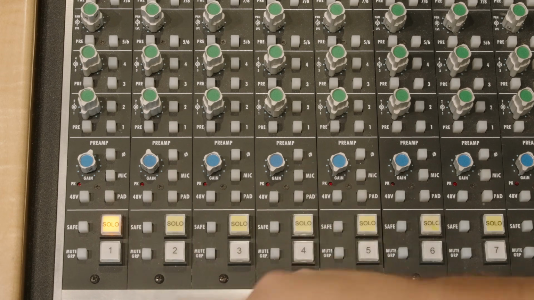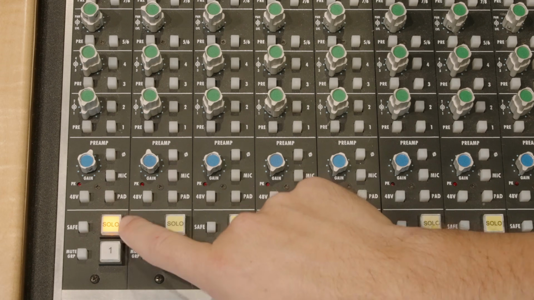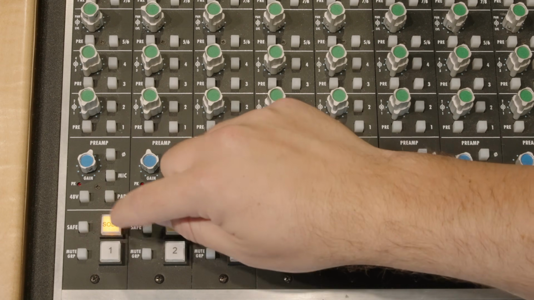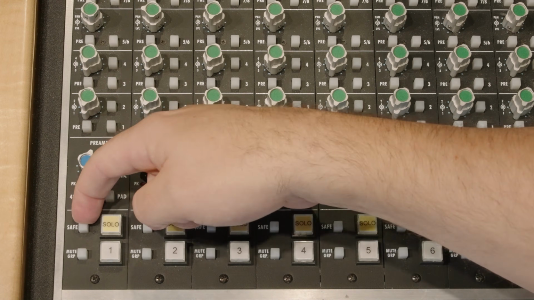That will solo the channel. Sometimes it takes a little while to stick. And that will solo that channel for you. Next to that is safe.